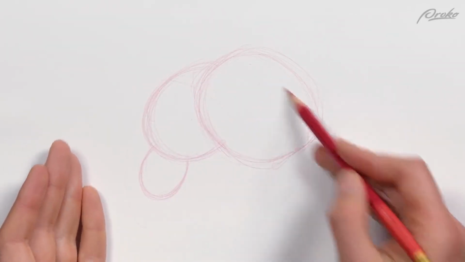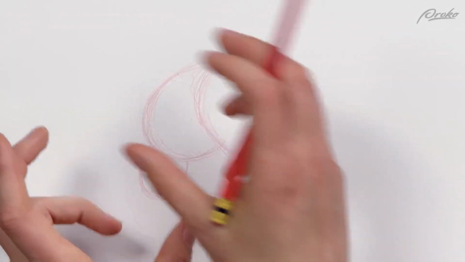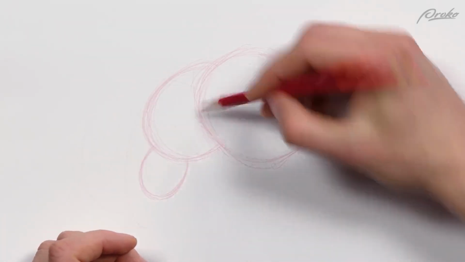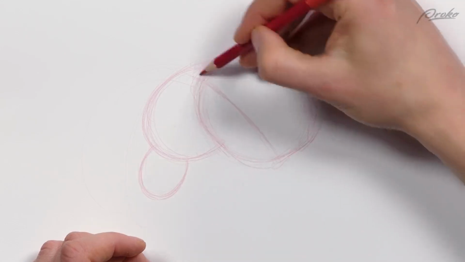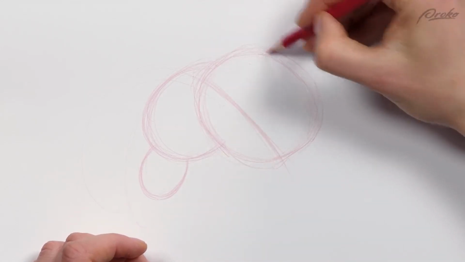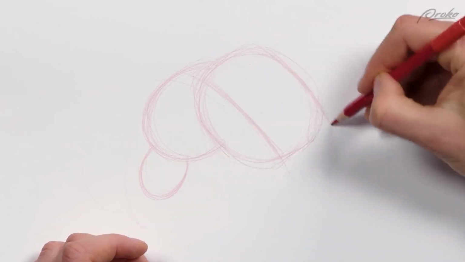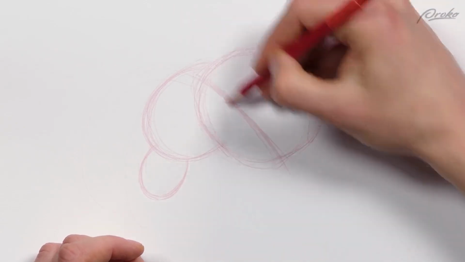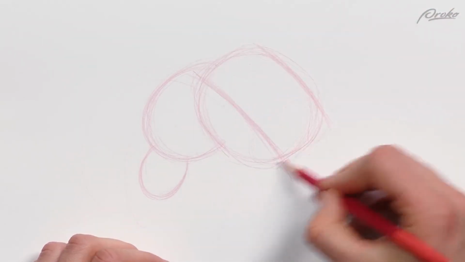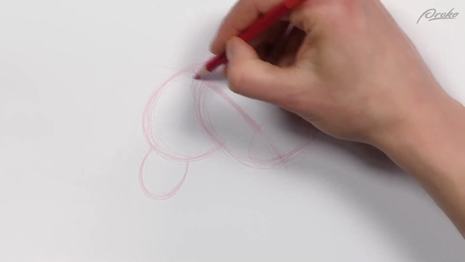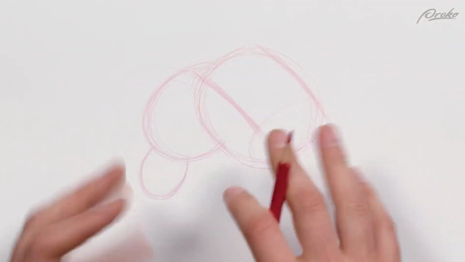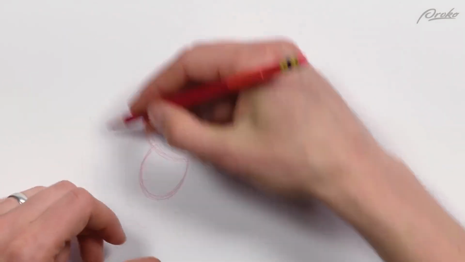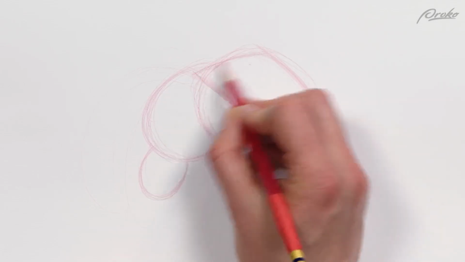I kind of want to think about the flow of this, right? The flow is this way. We've created gesture with just the way we've placed these blobs. And so let's say I want to make that flow work with the gesture that I've already created. So I'm going to indicate an edge here. And that edge goes with this flow. And I don't have to. I mean, you can twist this any way you want, but I'm just thinking about the composition as well, just because I'm choosing to.